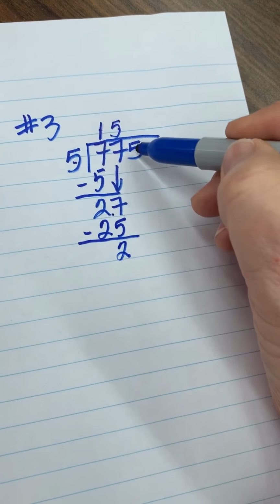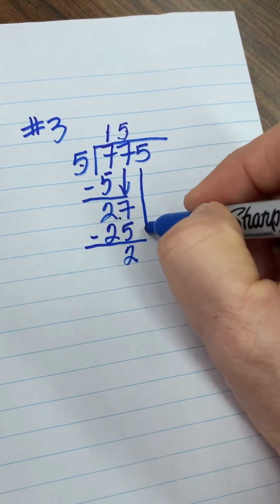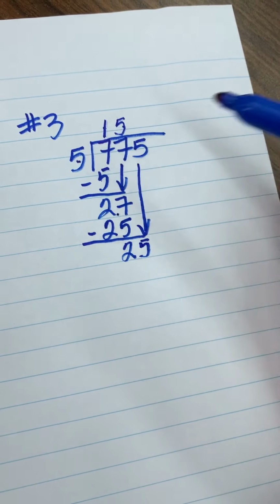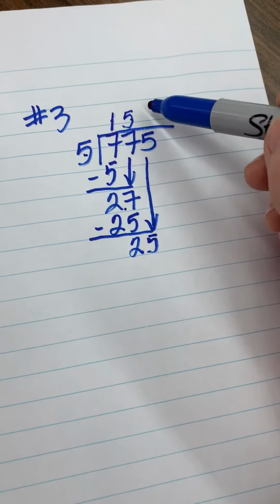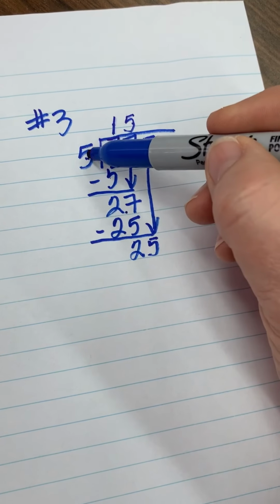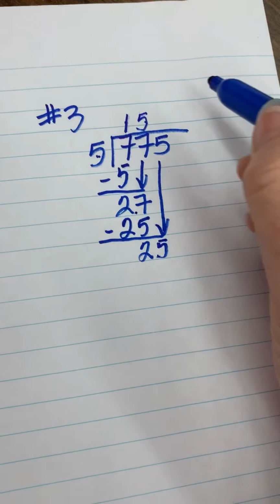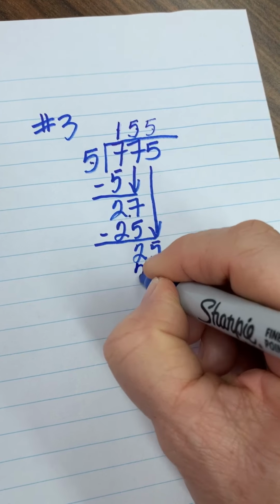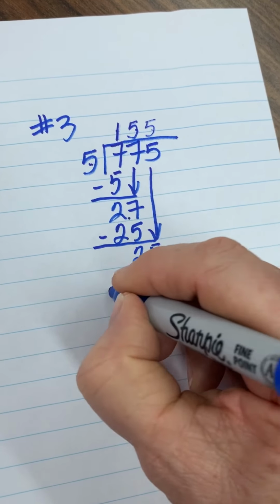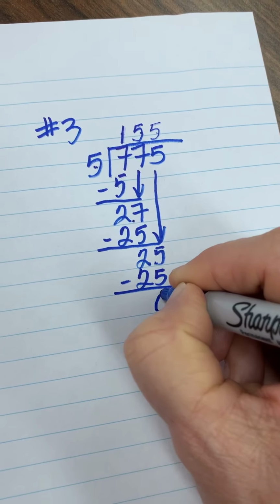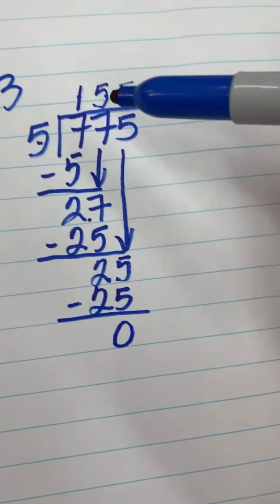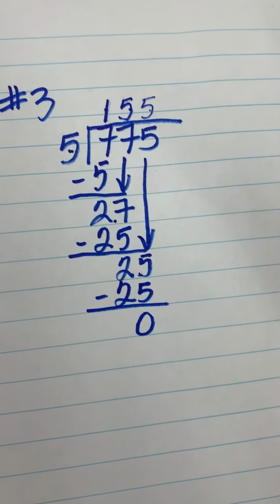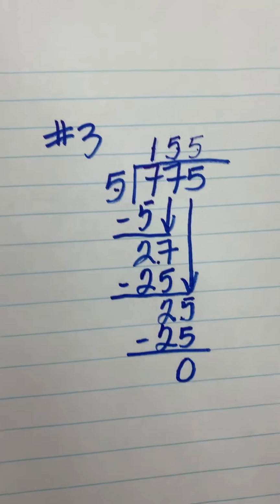Now I still have one number here, so I bring this number down, and I still have a space right above that, so I still need to make sure I have something here. 5 goes into 25 5 times. 5 times 5 is 25, and I subtract and get 0. So if I have 775 things and want to put them into 5 equal groups, I put 155 items in each group.